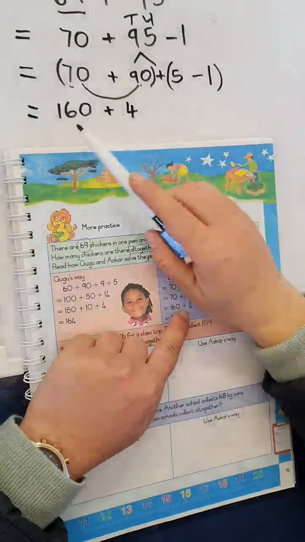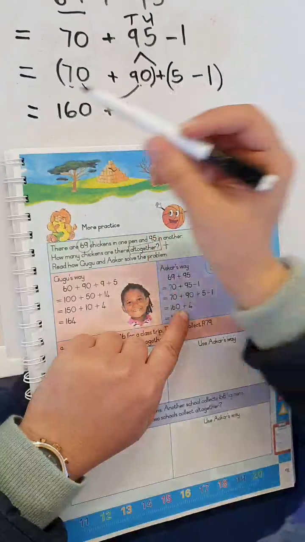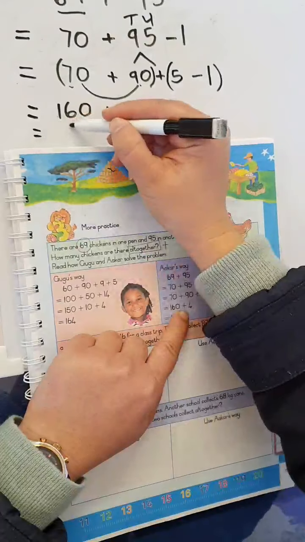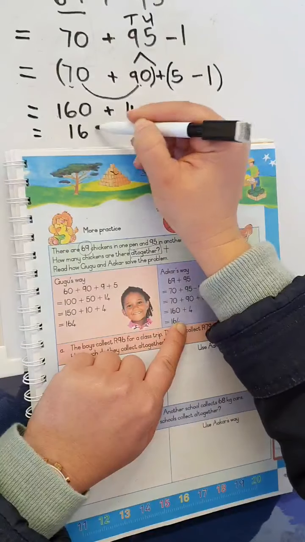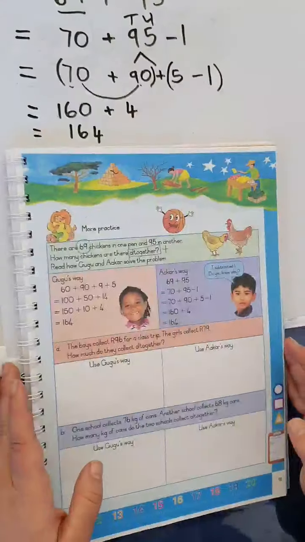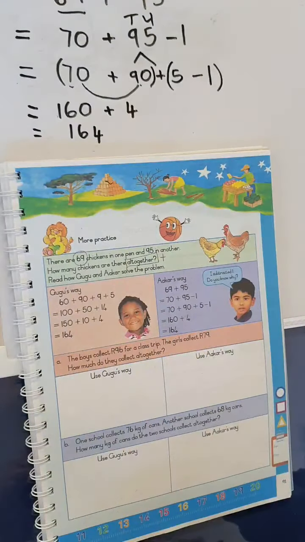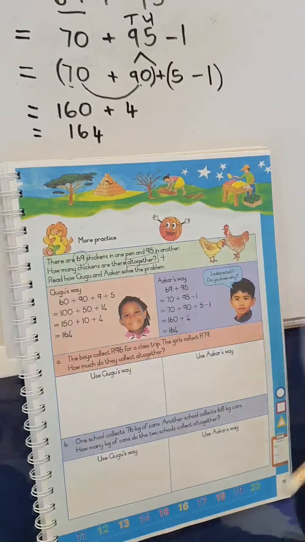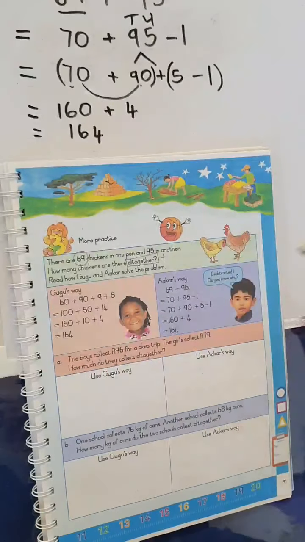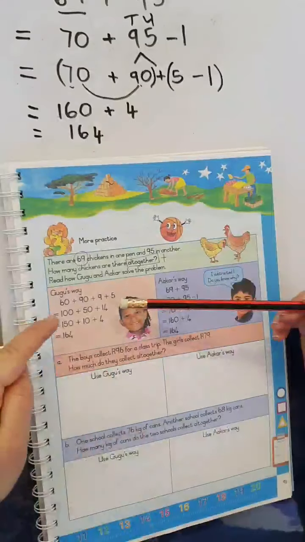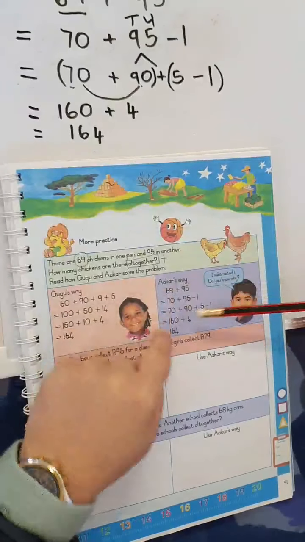And then it's easy. 160 plus 4 equals 164.